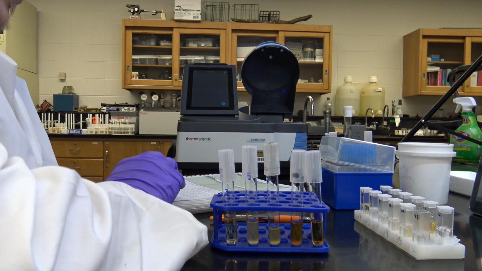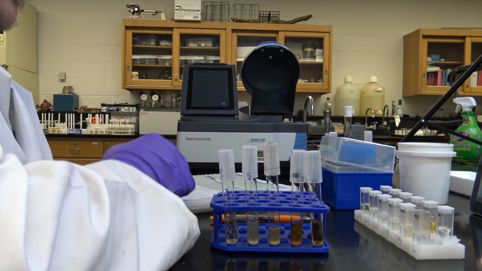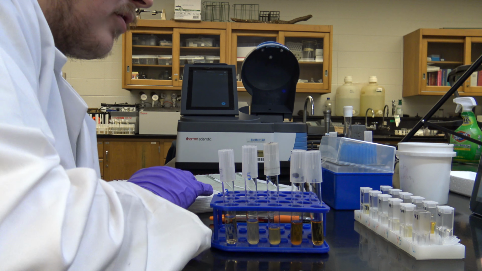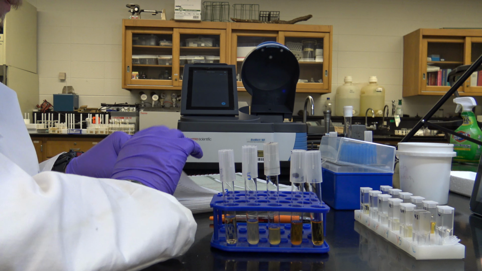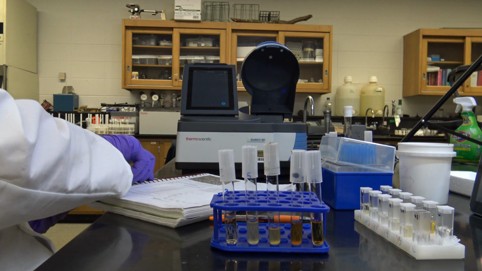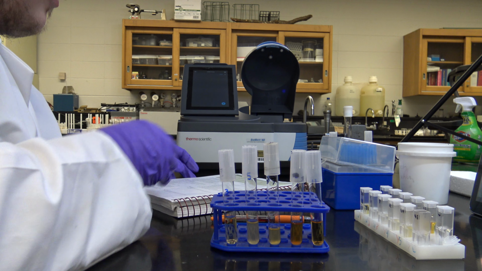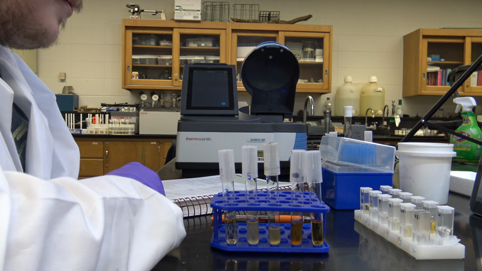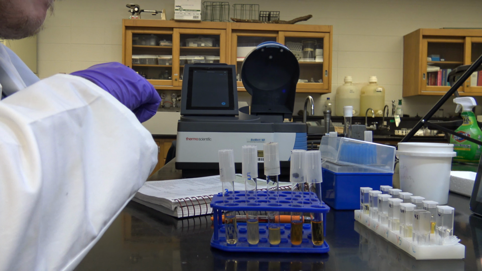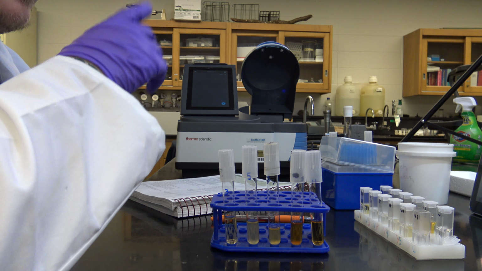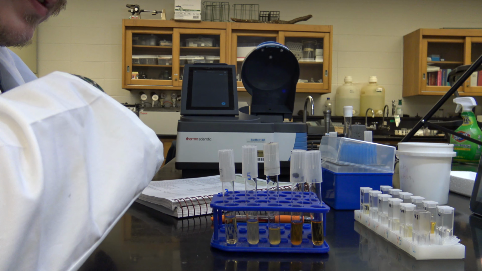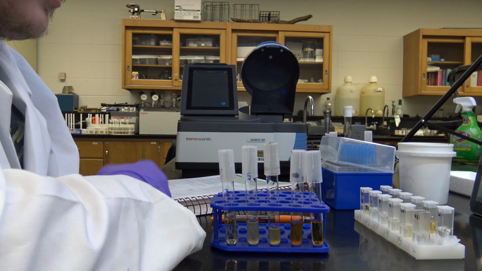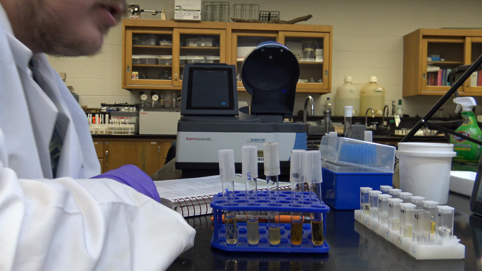That being said, I'm going to be going through procedure 22.1 and procedure 22.2, and I've already done a lot of the prep here. 22.1 has to do with measuring population growth over time. So if you were to make a graph, which you should be doing, on your y-axis you would put the actual absorbance value in this case, and I'll explain that in a second. And then on the x-axis, you would put time.